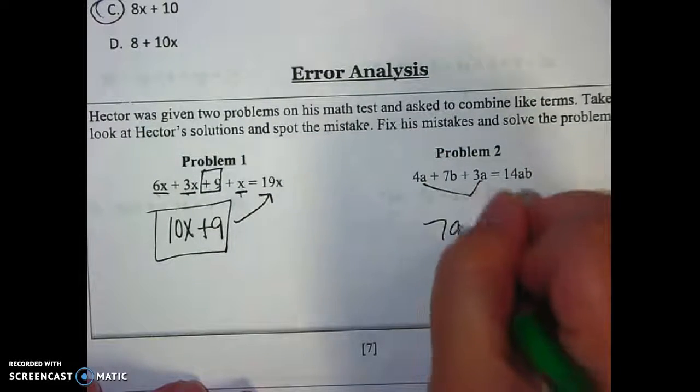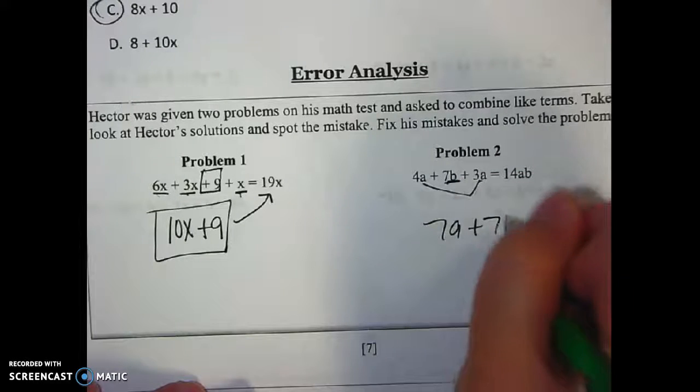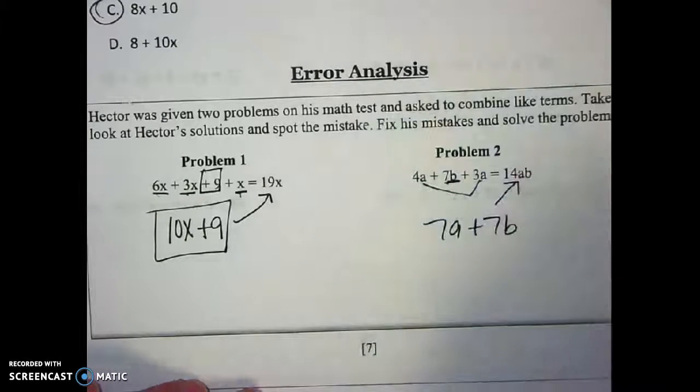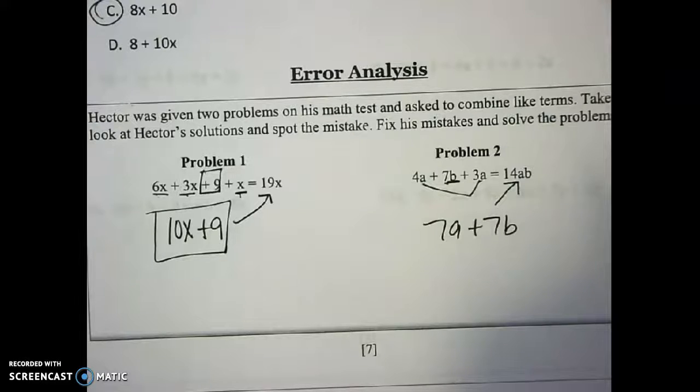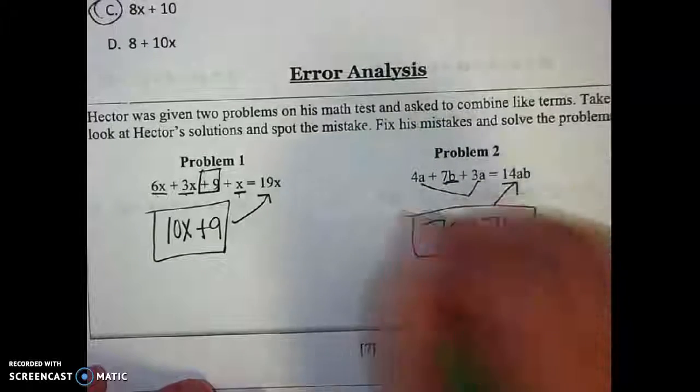4a plus 3a is 7a plus 7b. You cannot combine those because you're adding, so it should be 7a plus 7b. That is your answer.